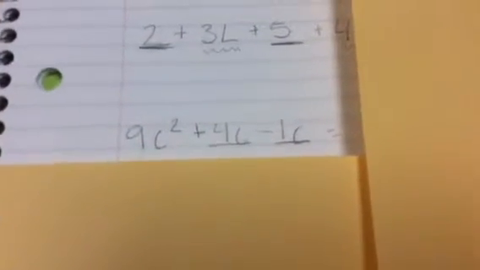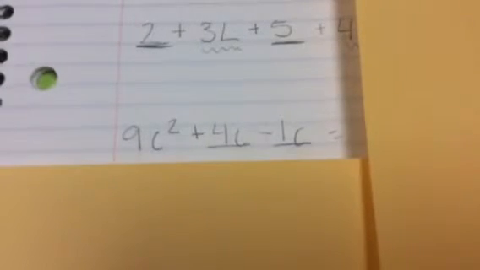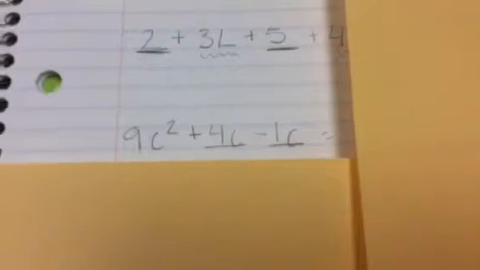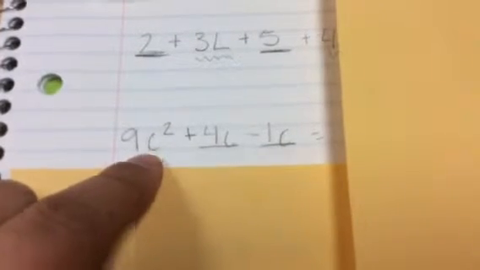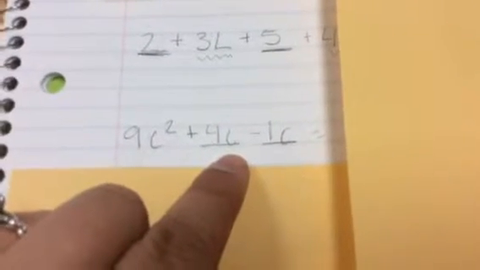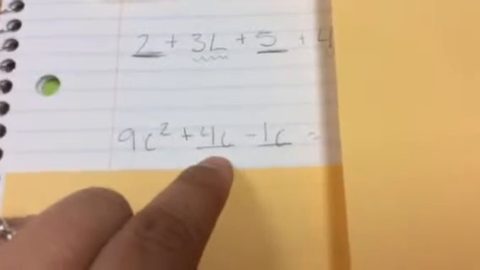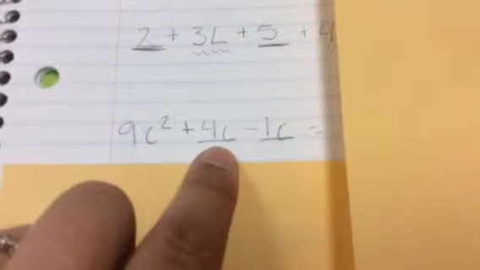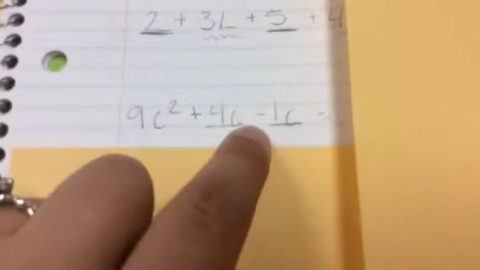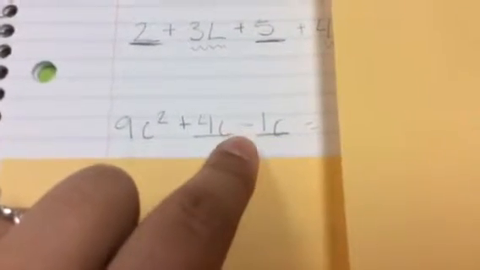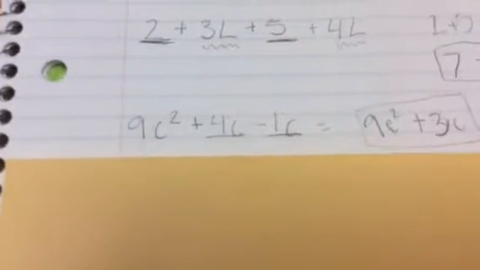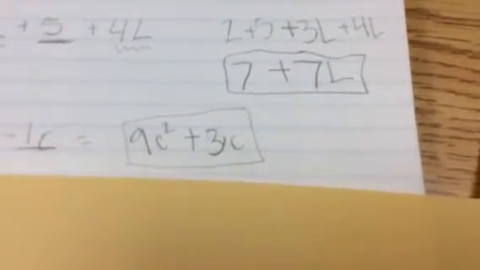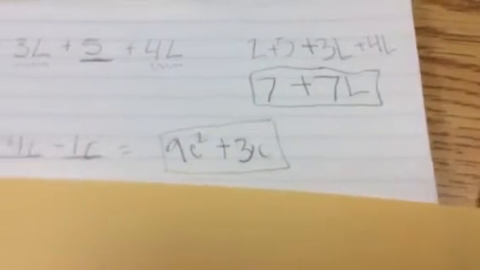There's 9c to the second power plus 4c minus 1c. You can see that there are all c's here, but there is a difference. This c is c to the second power, and this one is just c. There is a difference between them, and so you actually can't combine those terms. You can only combine your two like terms. So my two like terms here are 4c and 1c, and you can see, I'm using the word c a lot, sorry. You can see that I have a negative sign or a subtraction sign here. So I'm going to solve my problem as 4c minus 1c, and I'm going to keep 9c to the second power. So my answer is going to be 9c to the second power plus 3c.